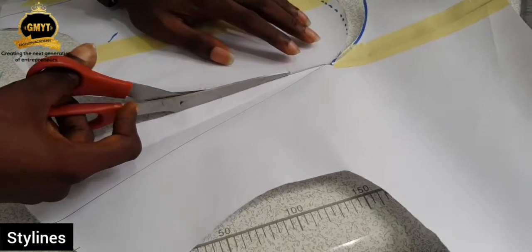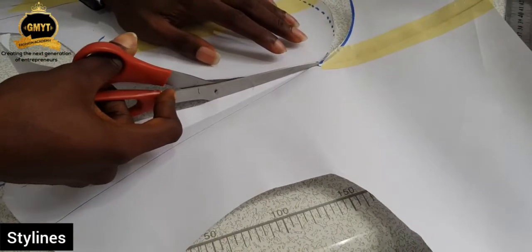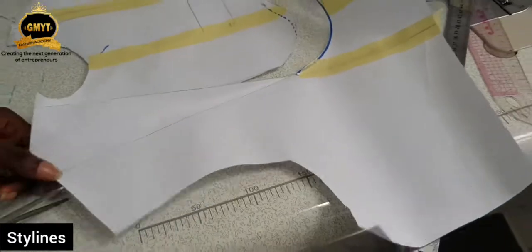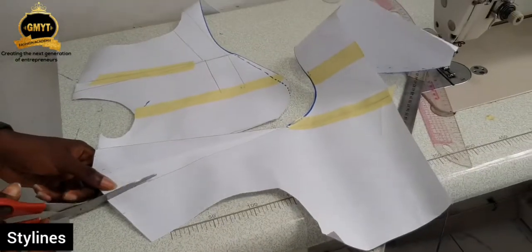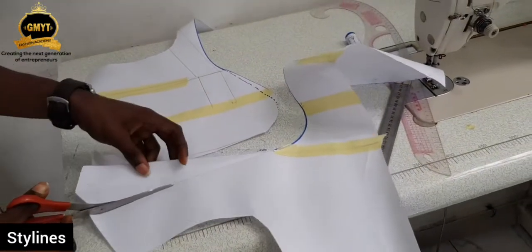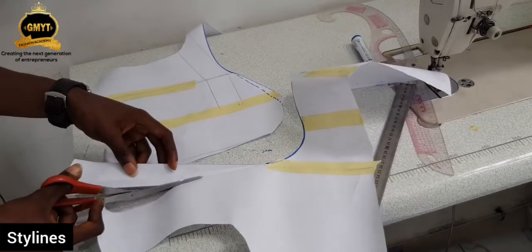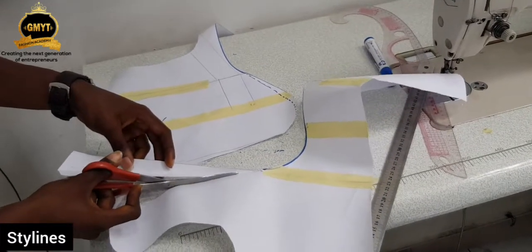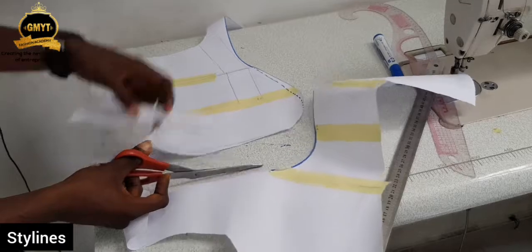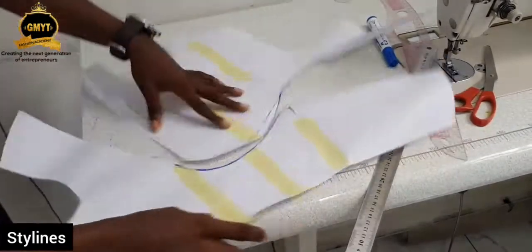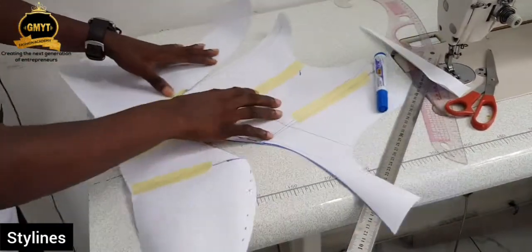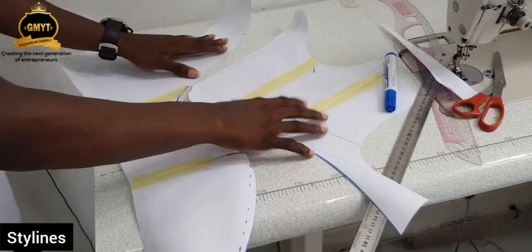So we are just turning that dart down as a seam line. Yeah, right. So you can see where interpretation of designs comes in.